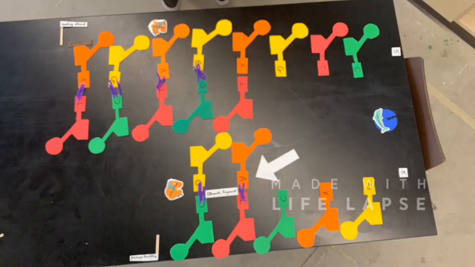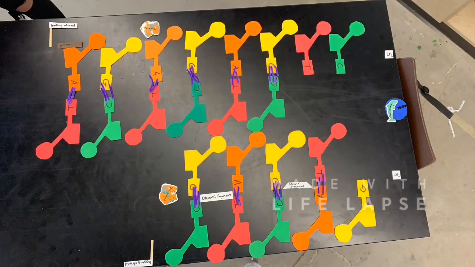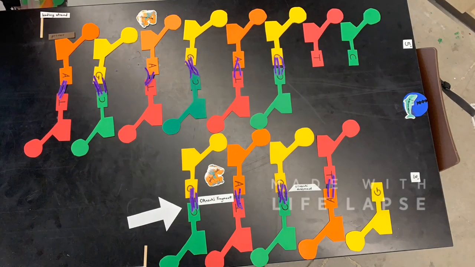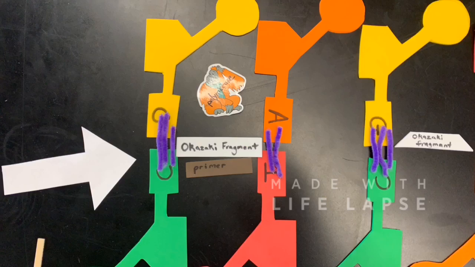The lagging strand is built in pieces due to the fact that it runs antiparallel to the leading strand in a 3' to 5' fashion. These pieces are called Okazaki fragments. They are short sequences of DNA nucleotides that are discontinuously synthesized.